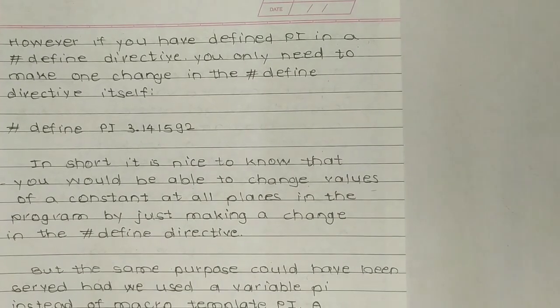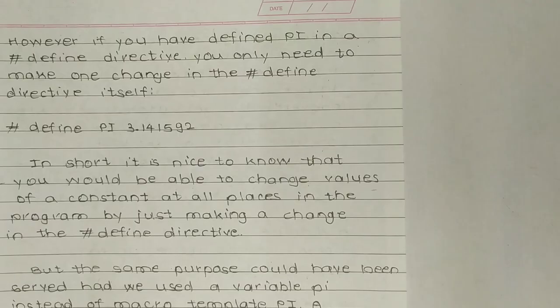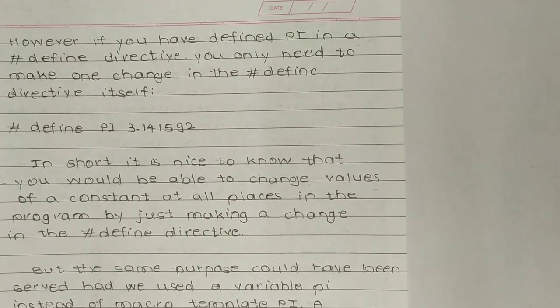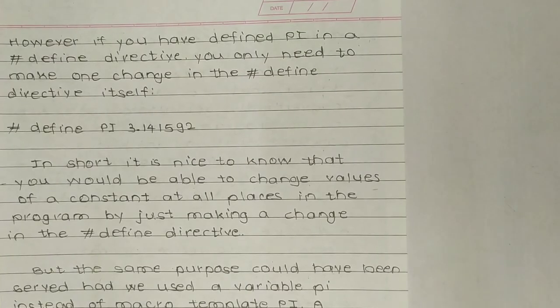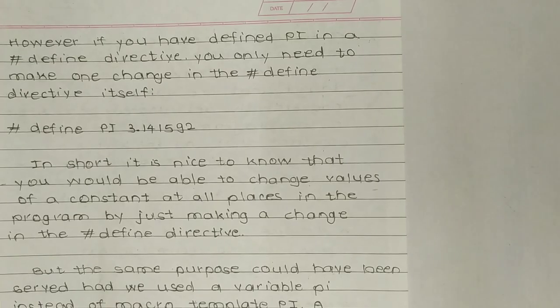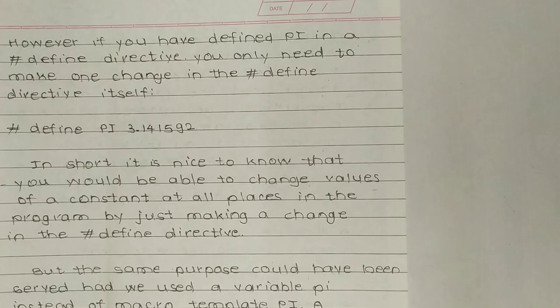However, if you have defined pi in a hash define directive, you only need to make one change in the hash define directive itself. #define PI 3.141592. So we can also define pi in a hash define directive by using this statement, #define PI 3.141592.